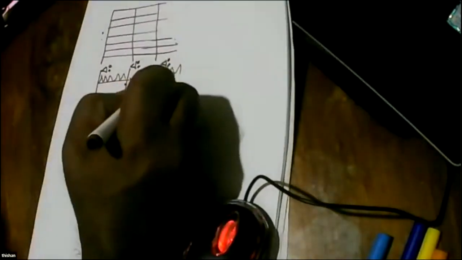Then we apply pattern loading. We want to find the maximum moment on the beam, and in doing so we can also find how much moment is transferred to the column. So we get many moment diagrams like that.